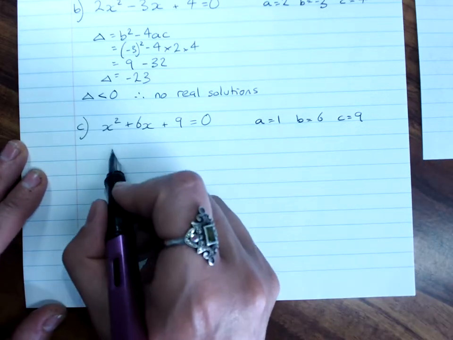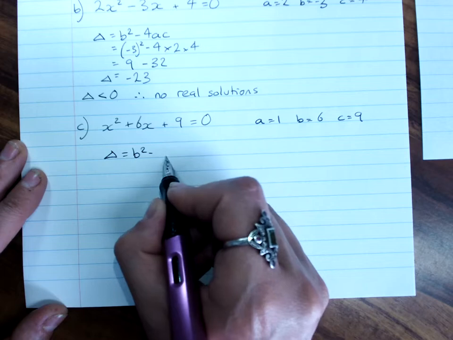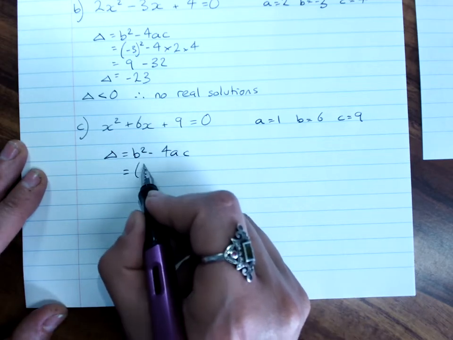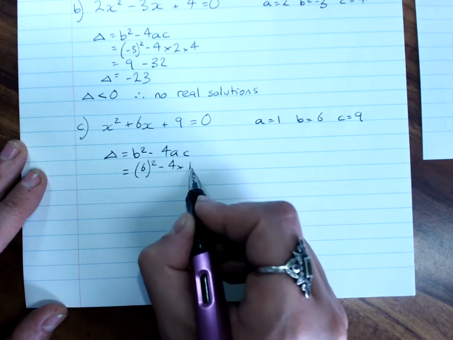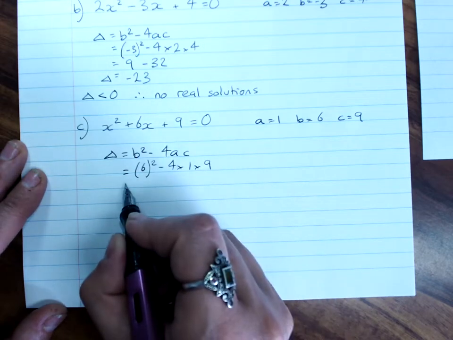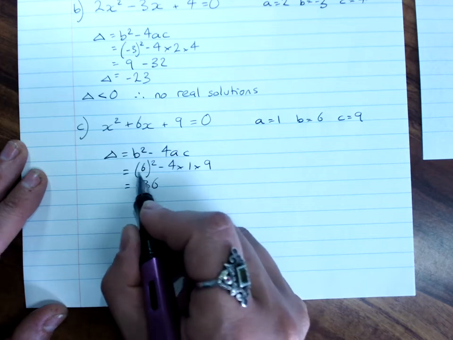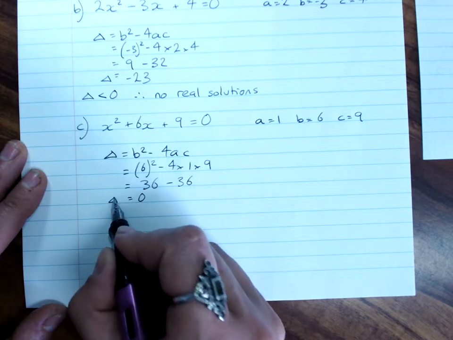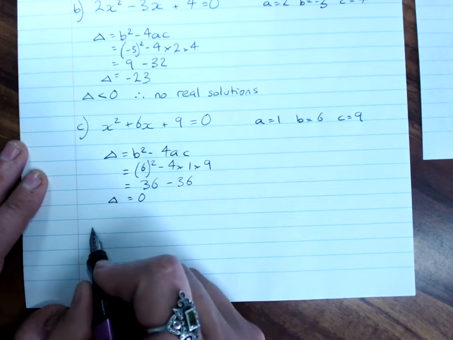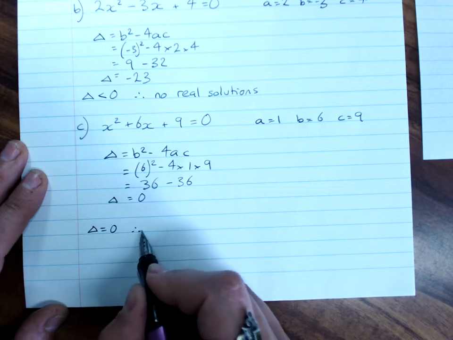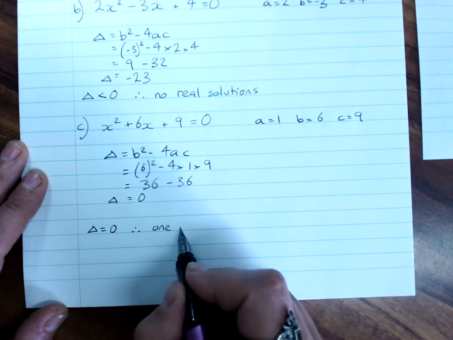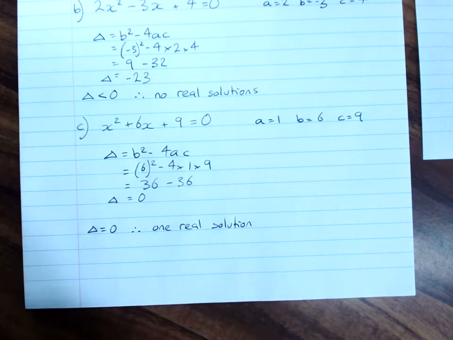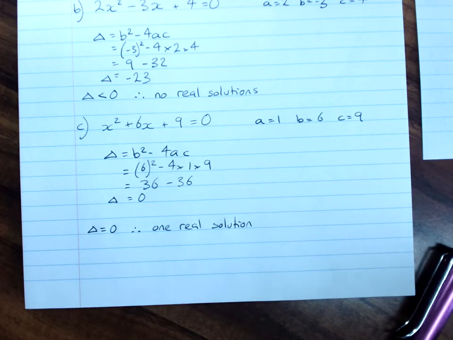Identify a, b, and c. Discriminant. Substitute your values. So 36 minus 4 times 9 is 36 equals 0, which is not a big surprise. The discriminant equals 0, therefore one real solution. Now you can see that we really don't need the quadratic formula in that case.